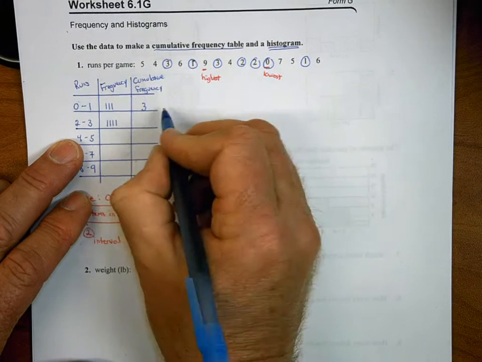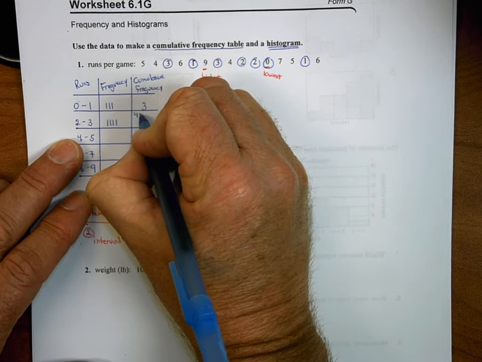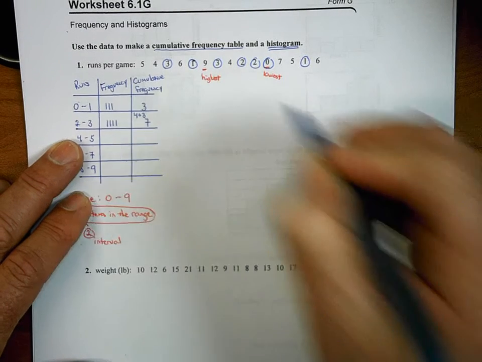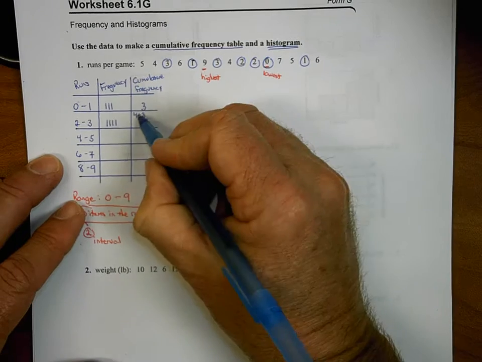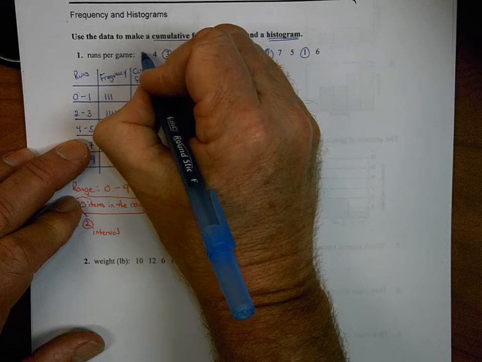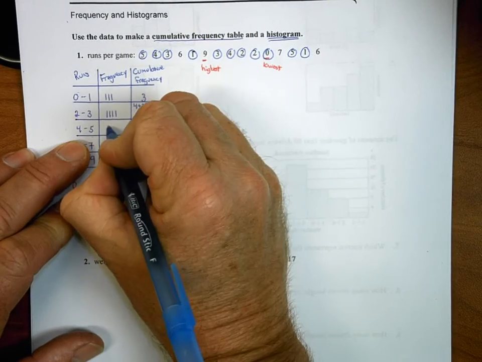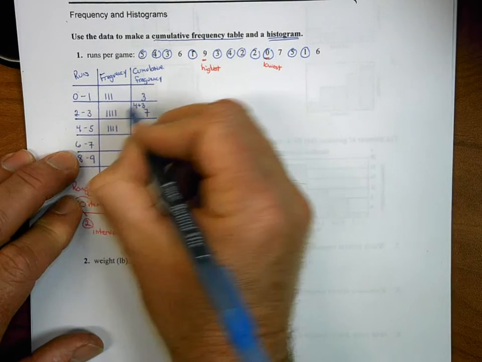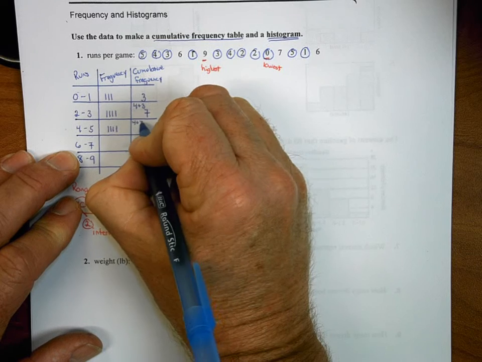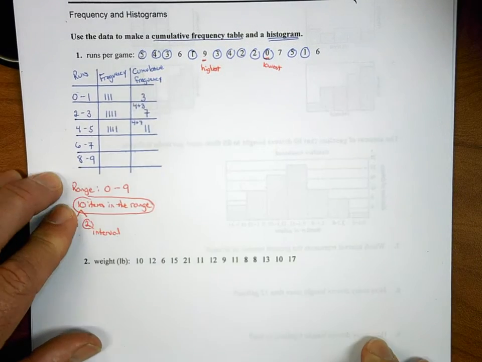Now to create the cumulative frequency, I'm going to take that frequency 4, but then I add it to the frequency before it, which is 3. So now I have a cumulative frequency of 7. Okay, so in cumulative frequency I'm always adding. Okay, 4 to 5, how many times do I see 4 to 5? Once, twice, 3 times, 4 times. So the frequency of 4 to 5 runs being scored was 4. So I'm going to take that frequency, I'm going to add it to the previous cumulative frequency. So now this gives me a cumulative frequency of 11.